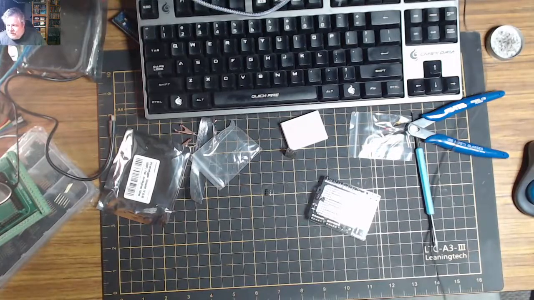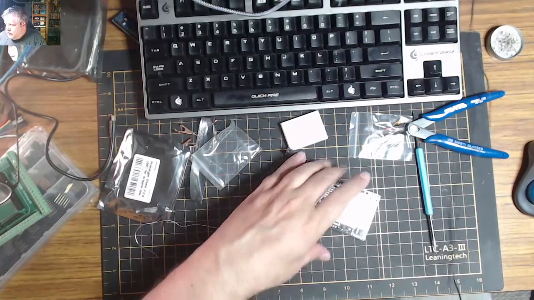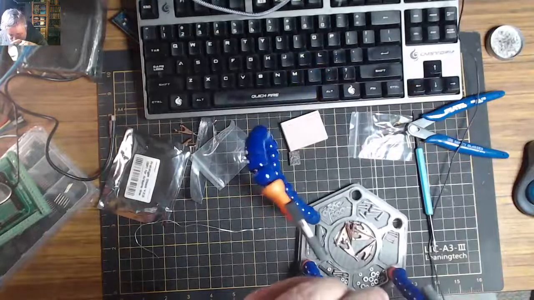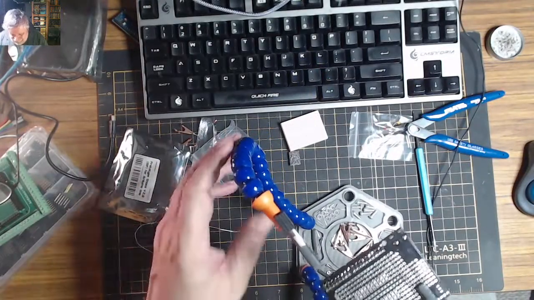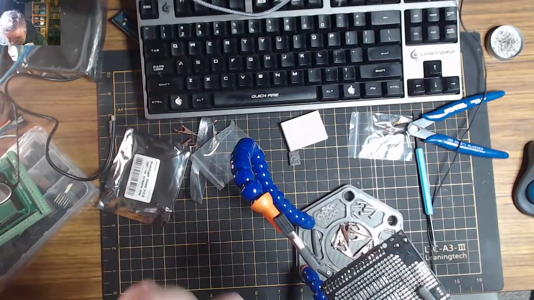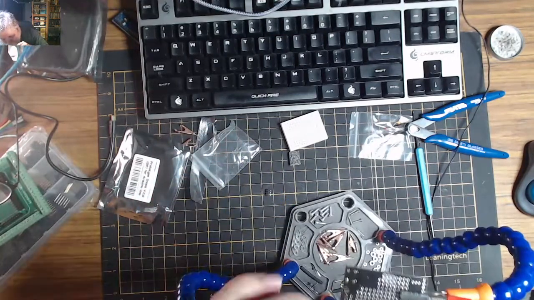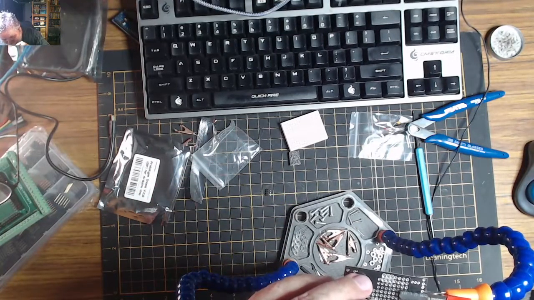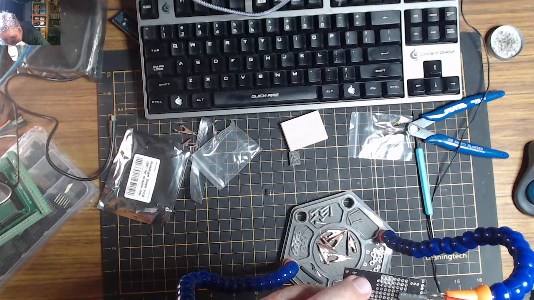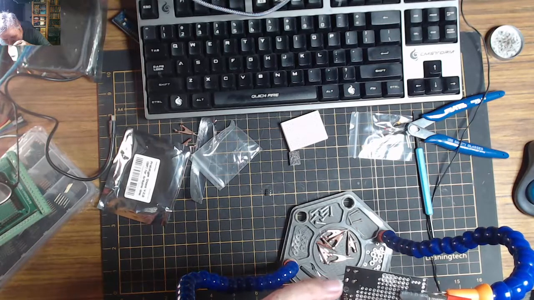Okay. Now we can solder that. Okay. Okay.